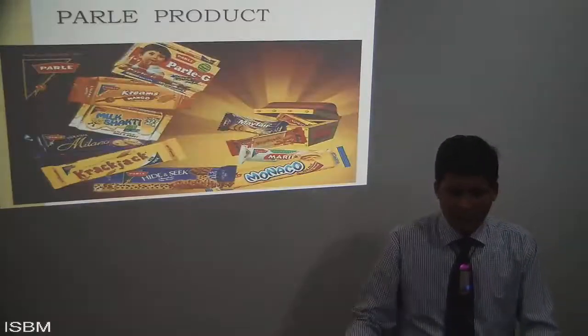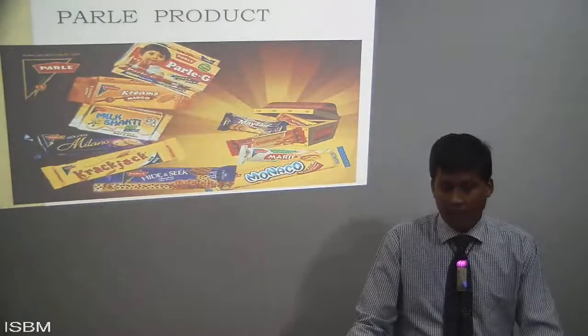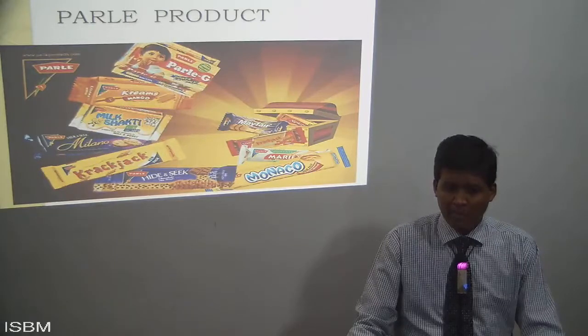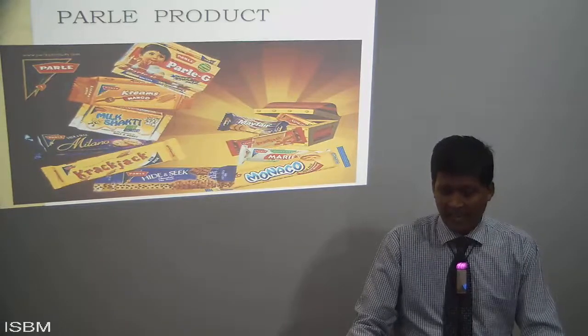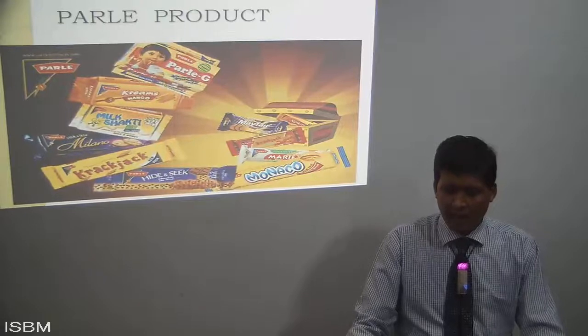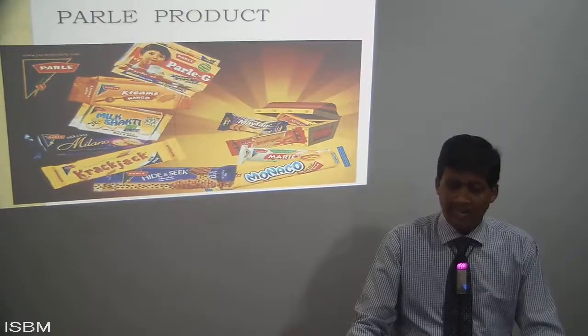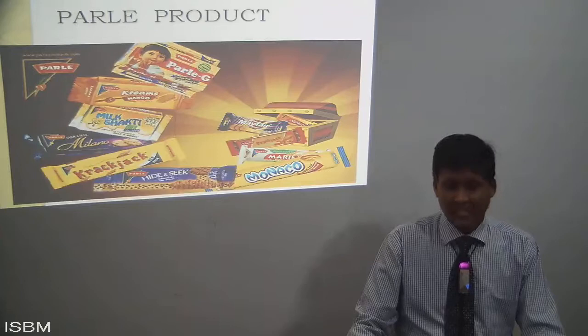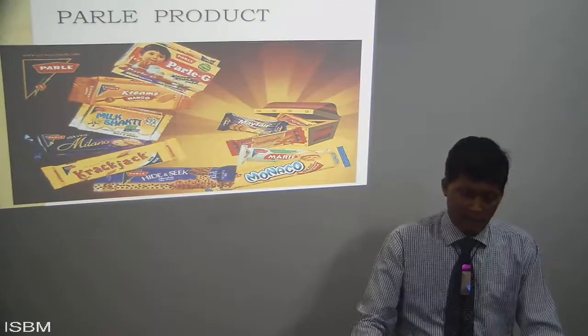The entire range, right from Parle G, Milk Shakti, Crackjack, Monaco, Digestive Marie, Hide and Seek, the entire basket of Parle products.